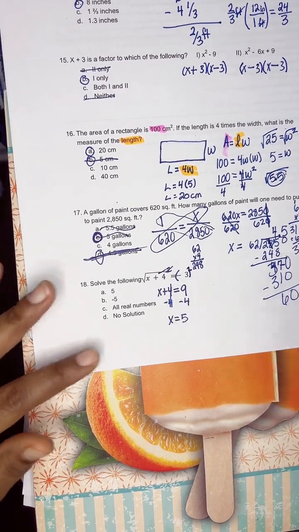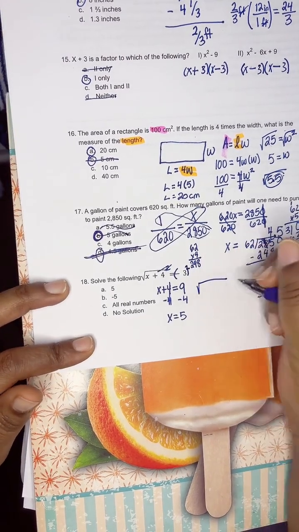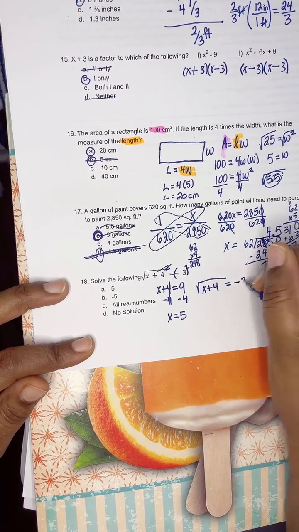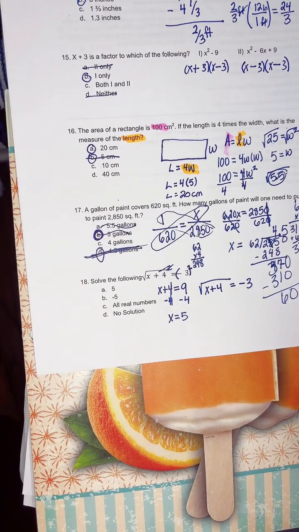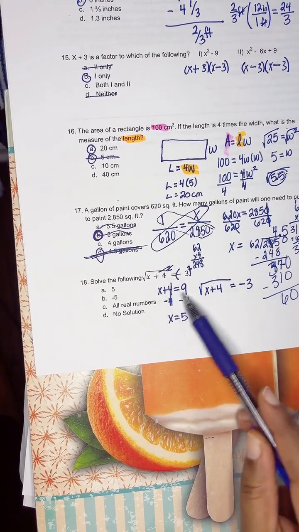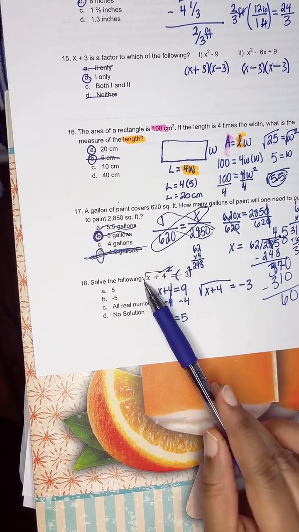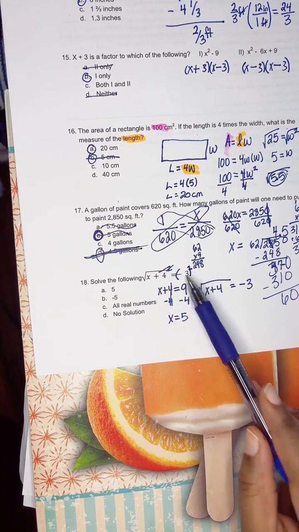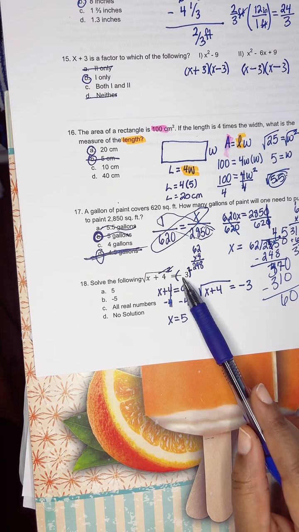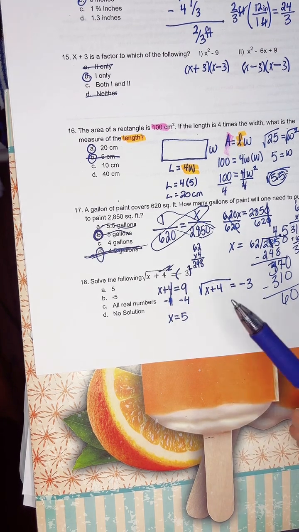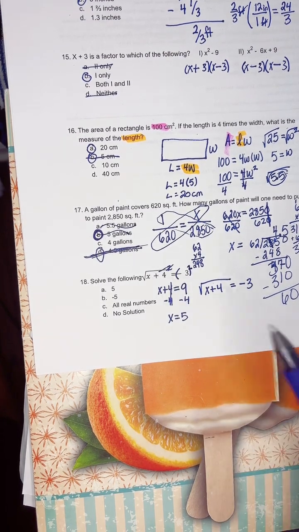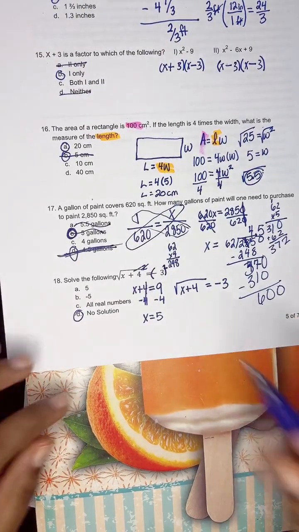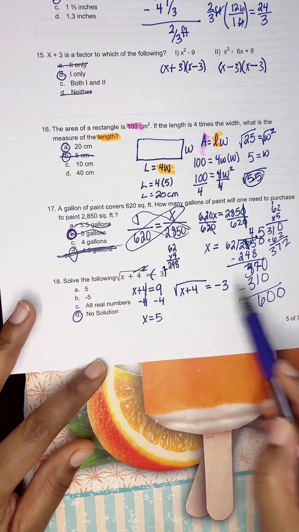Remember, our original problem was the square root of x plus 4 equals -3. Well, we technically didn't even have to do this if you know the rule. A square root can never be equal to a negative number. But most people forget that rule. So D is actually our answer because we can never have a square root equal to a negative.